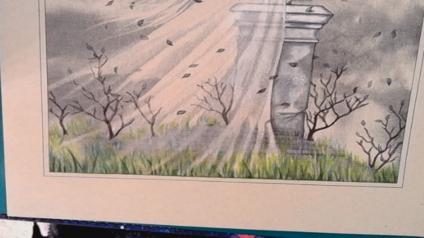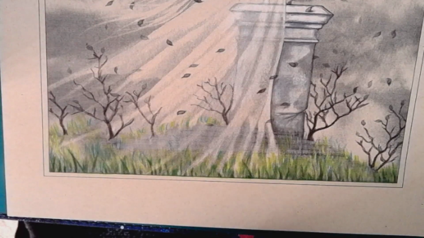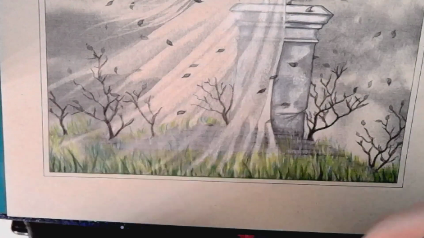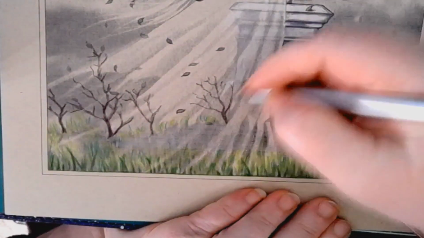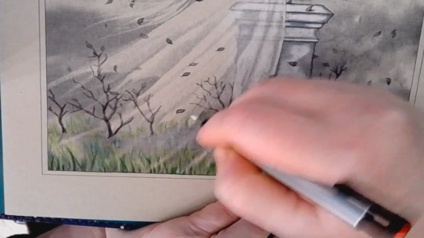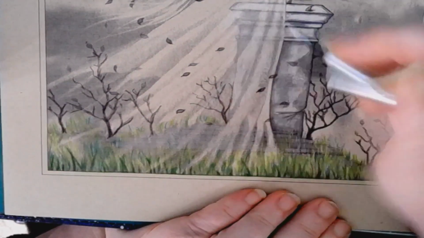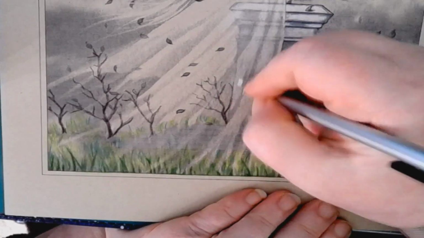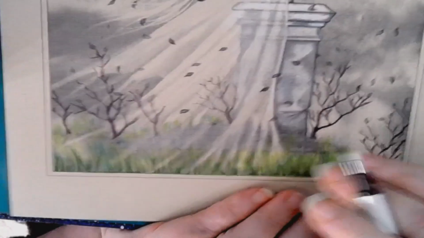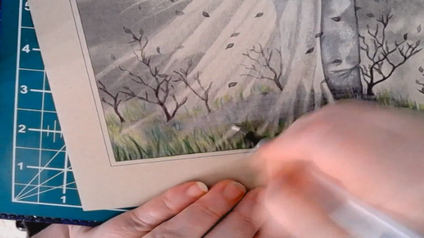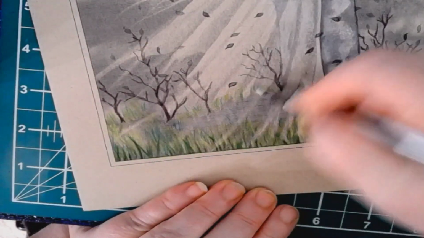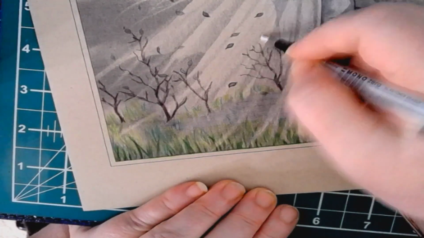Oh, there it is. So this is the Tombow Zero, Mono Zero. And what we're going to do is come down all of her areas here where the white is coming through, and we're just going to erase a little bit of it.